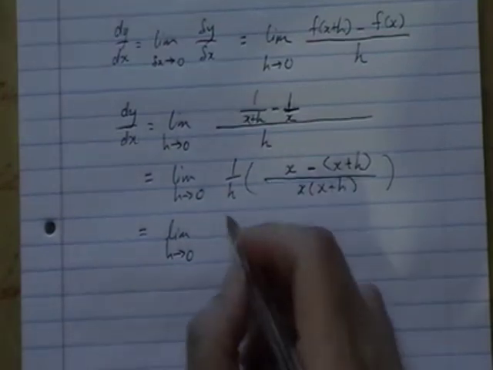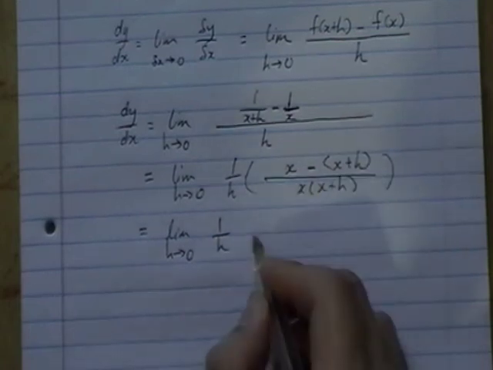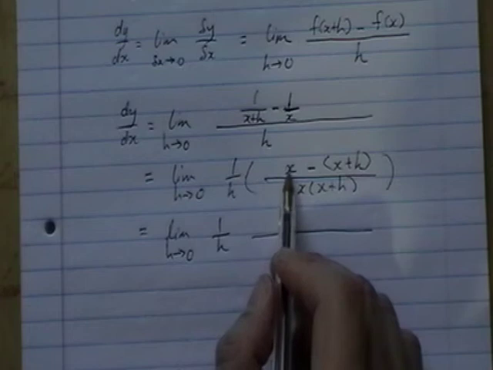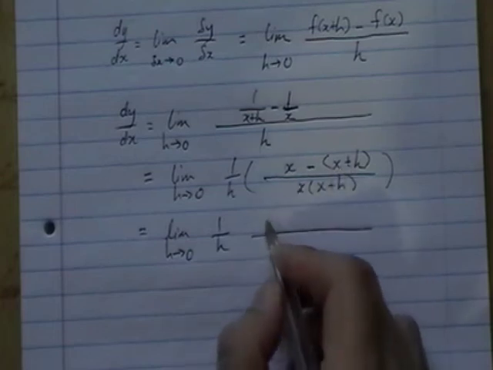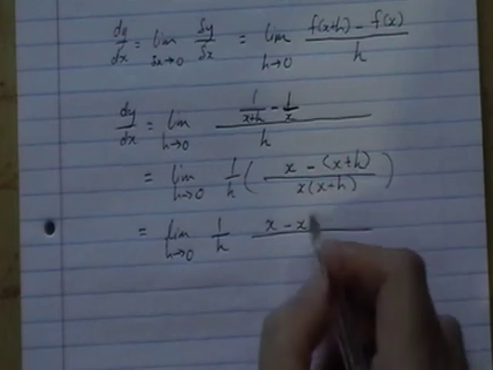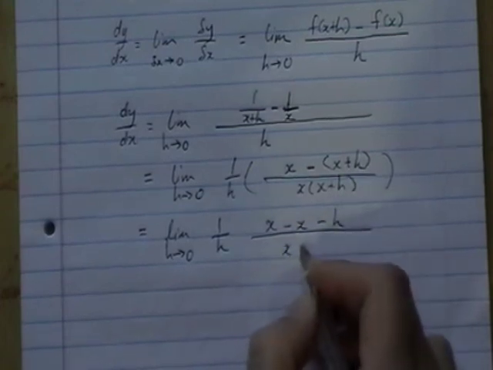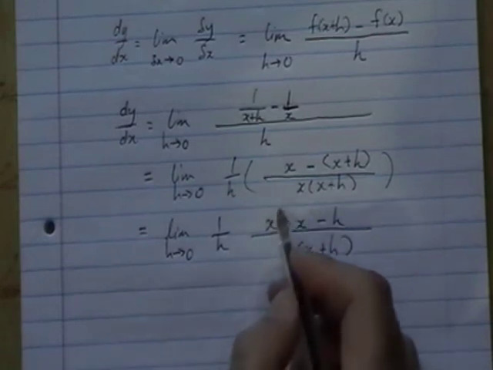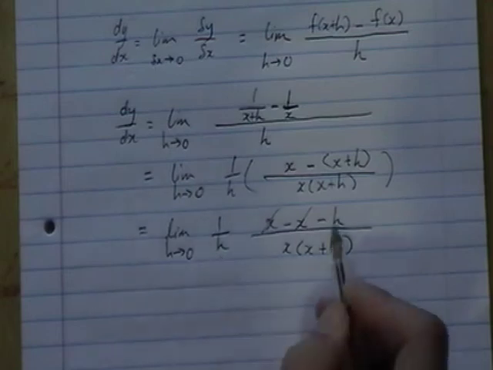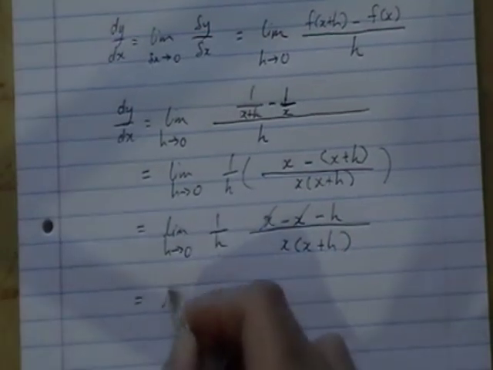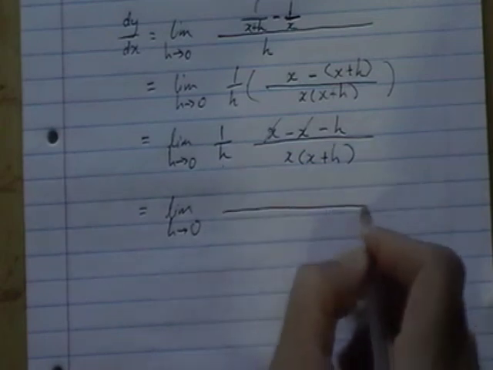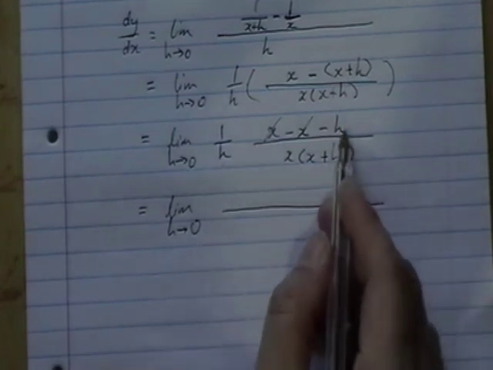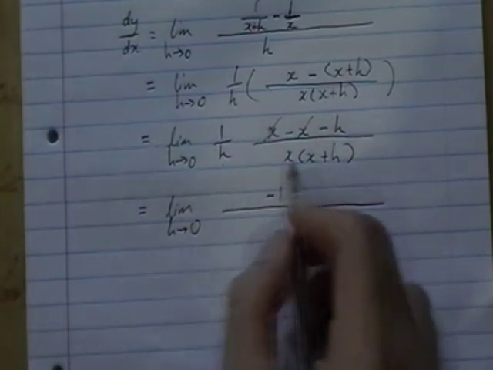Now, if I then simplify this, when I remove the bracket, I find x minus x, which is 0. So I'm left with minus h over x times x plus h. So x and x cancel, and the h there cancels. I have minus 1 left at the top, and the bottom is still the same.